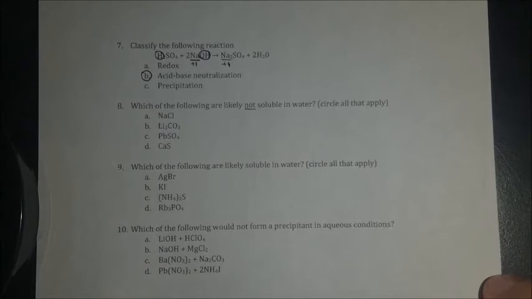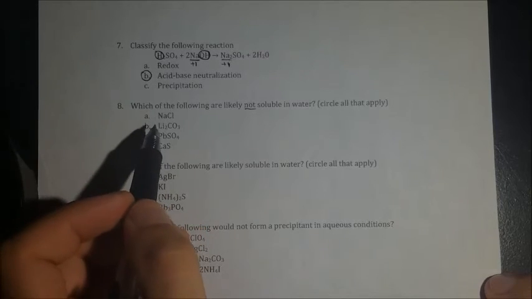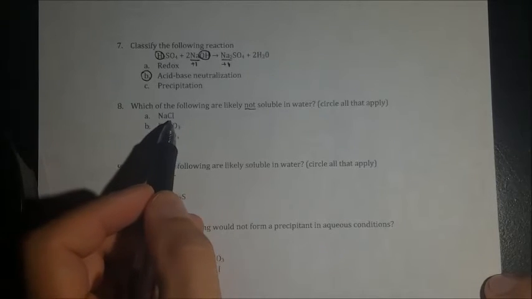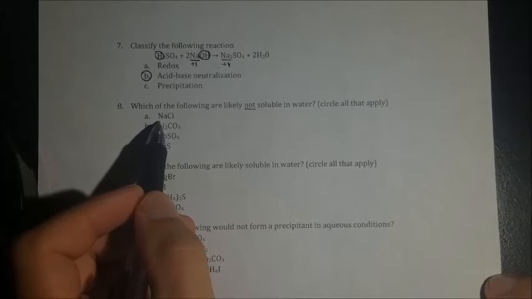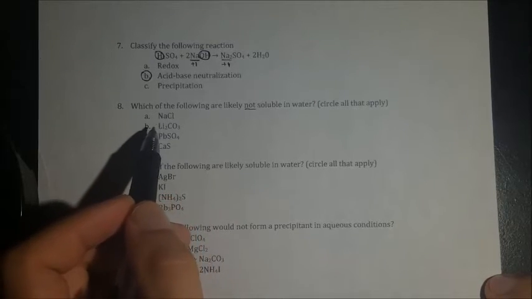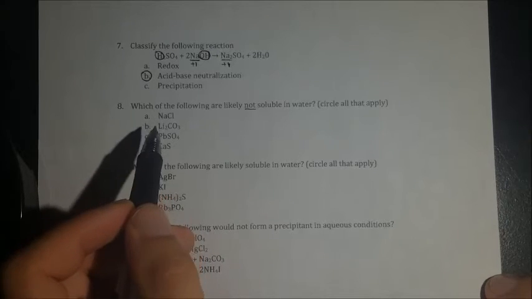For number 8, we're being asked to determine which of the following are likely not soluble in water. And this is one of those problems where it's easiest done with just referencing a table, except the table that we have given to us does not show lithium. So we can obviously eliminate sodium chloride because we know just from common experience that sodium chloride is soluble in water. But we can also confirm that on the table.